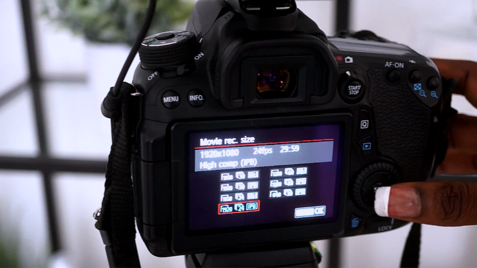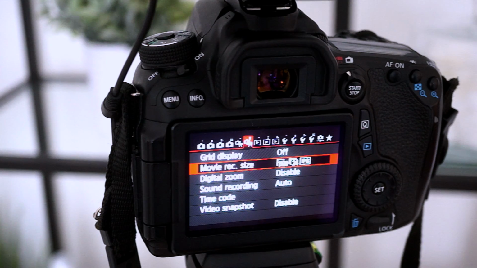Okay. Now, the next thing that we are going to talk about is the shutter speed. See, when choosing the video recording size, we picked 1920 by 24, right? For the shutter speed, you want to double that 24 number to get your perfect shutter speed. I think it's called the 180 rule, but it really doesn't matter because we don't care.